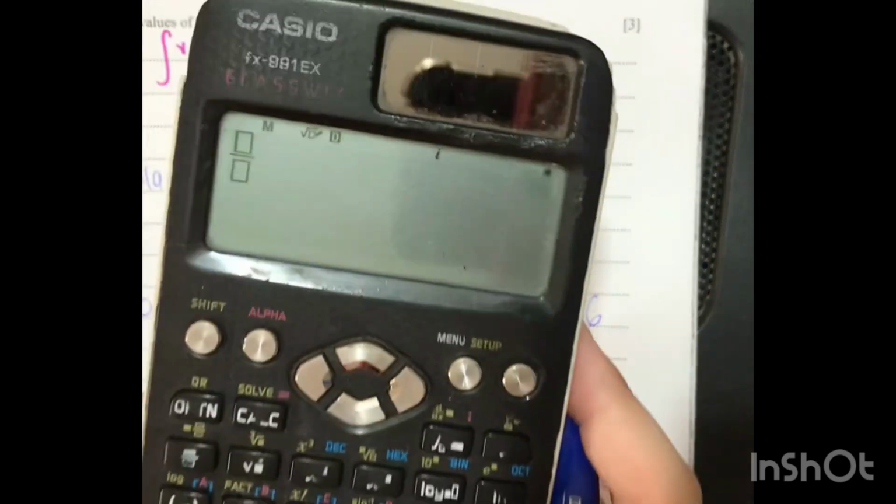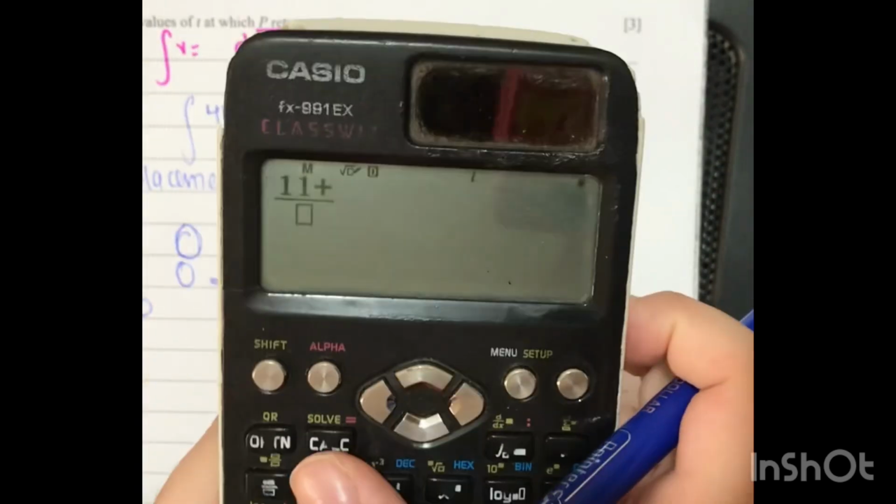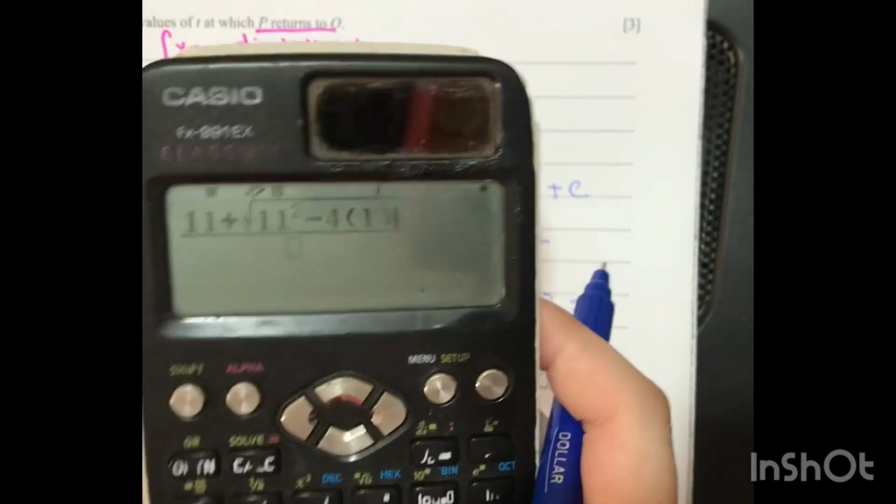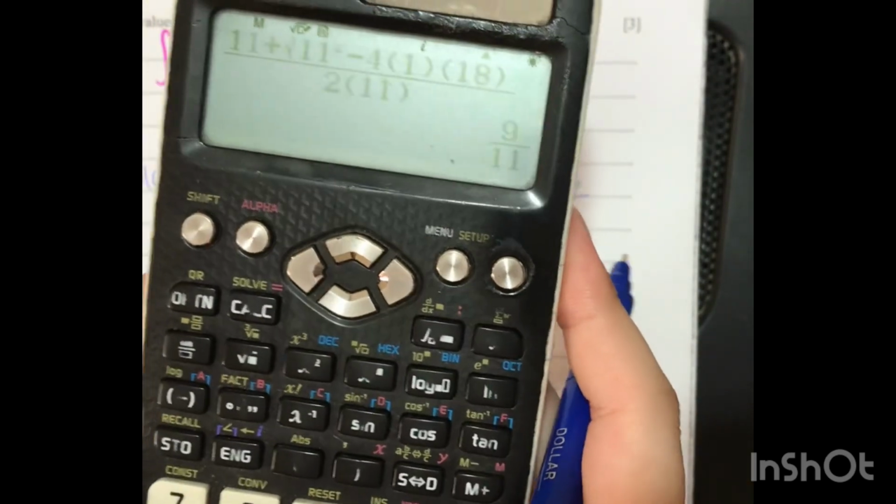This will become 11 plus the square root of 11 squared minus 4ac over 2a. Oh, sorry, this is 1.